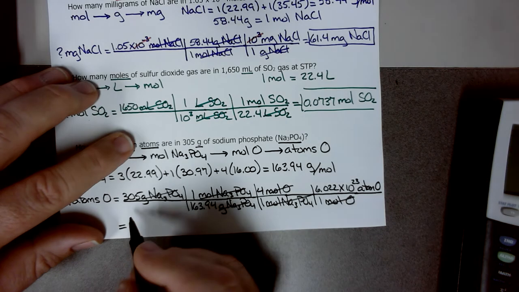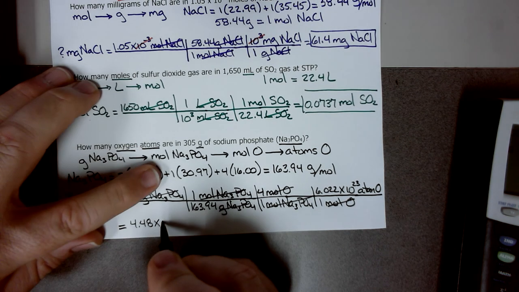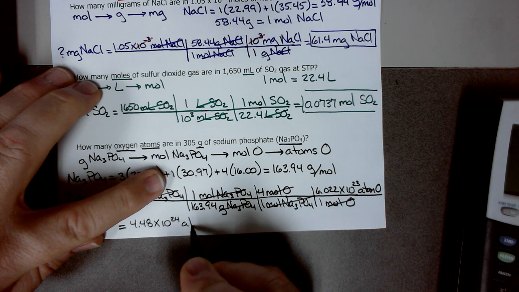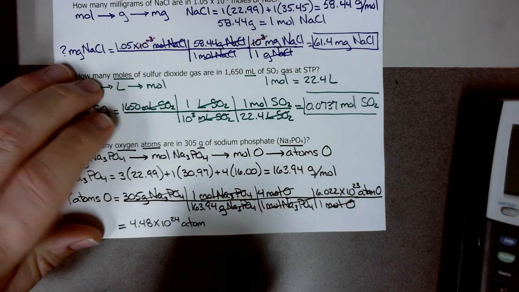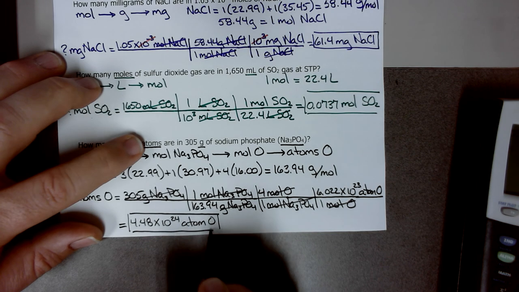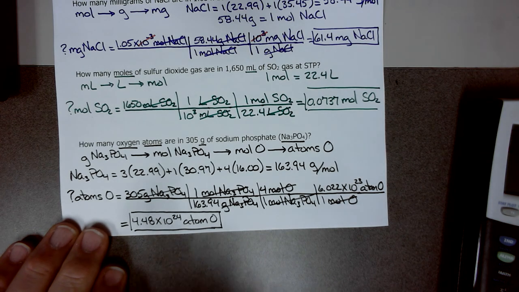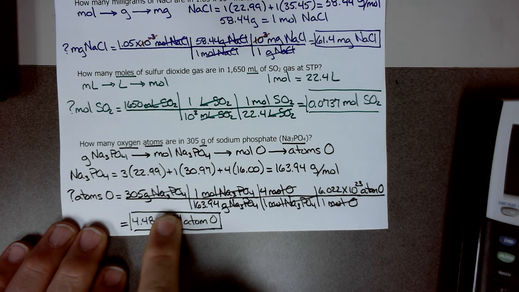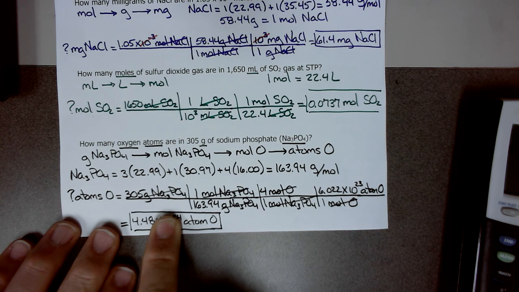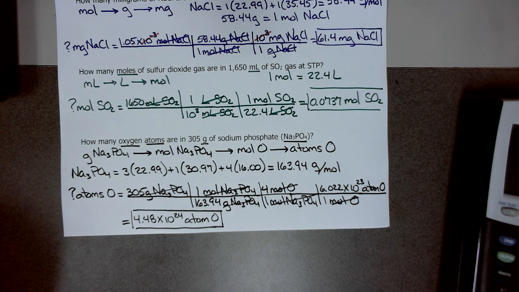So 4.48 times 10 to the 24th atoms of oxygen in 305 grams of sodium phosphate. Now, you've got to think about this. If you didn't put that times 10 to the 24th, can you have 4.48, a fraction of an atom? No, you can't. So you need to think about your answers and make sure they make sense. And so I will stop there with practice on mole conversions. Good luck, and we'll see you later.